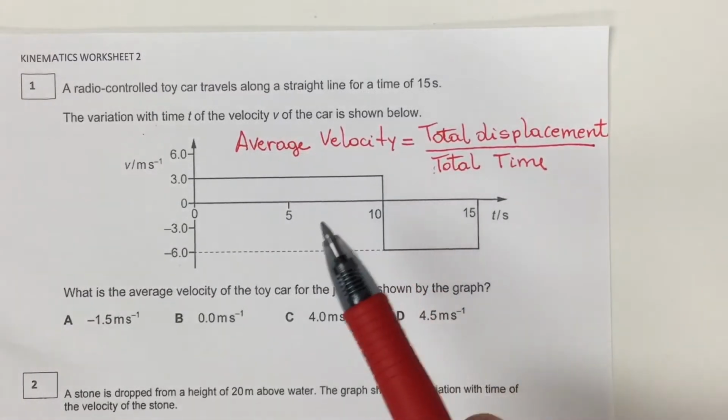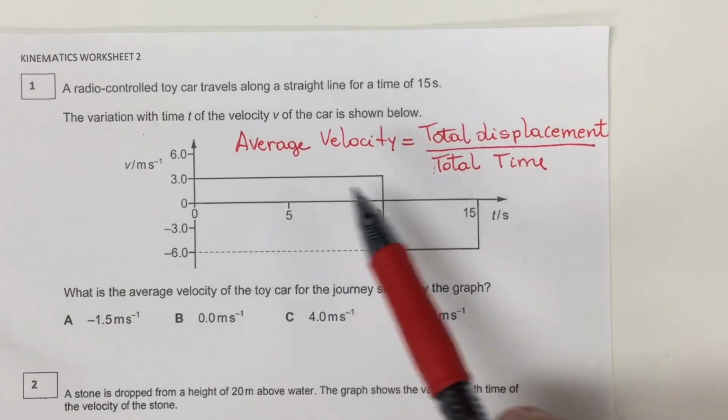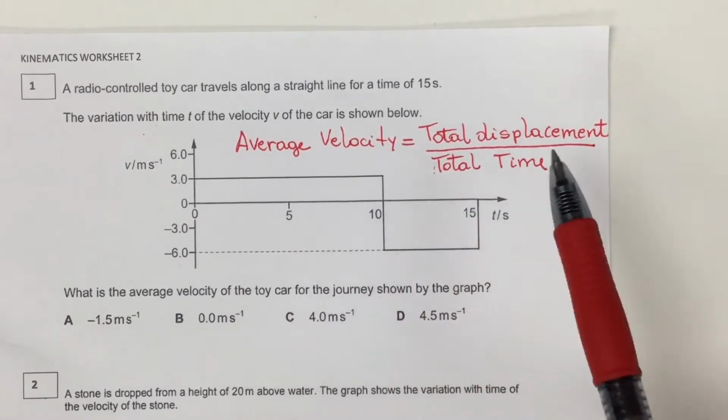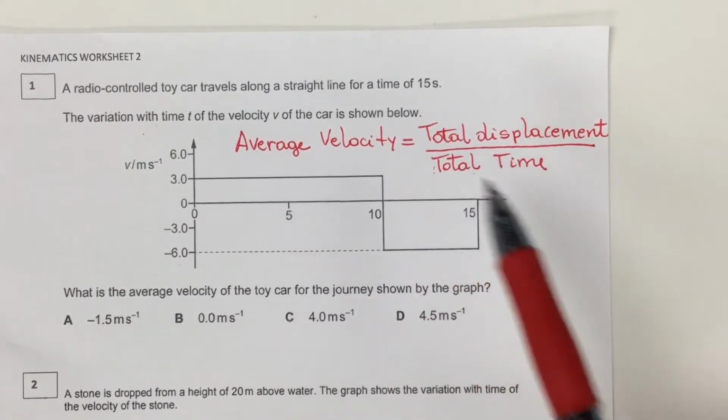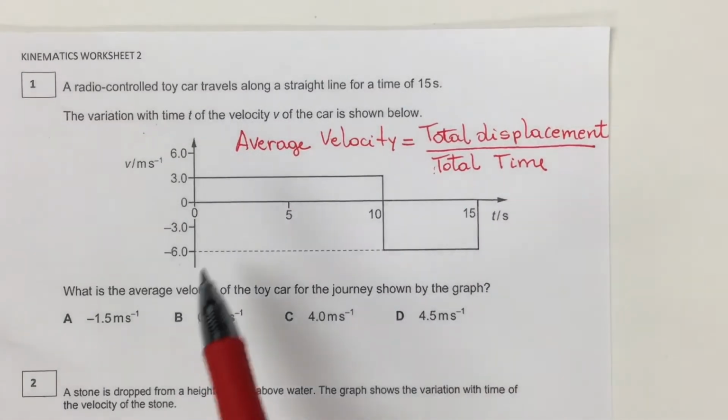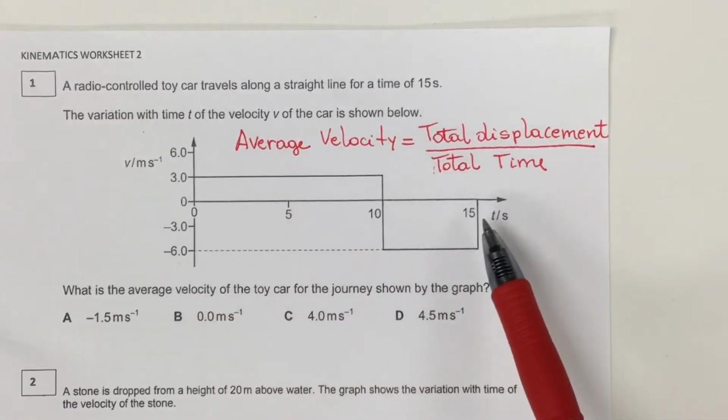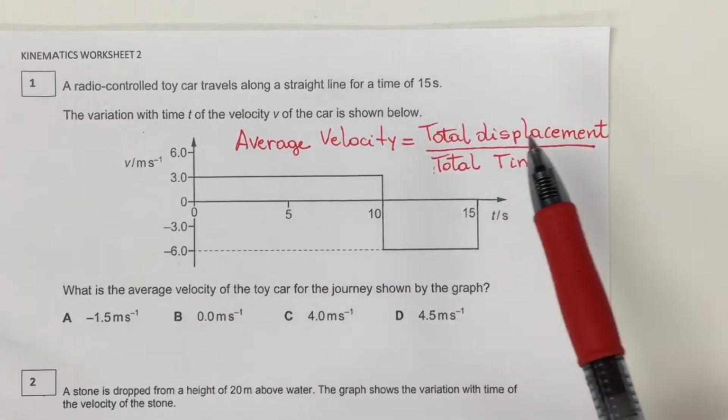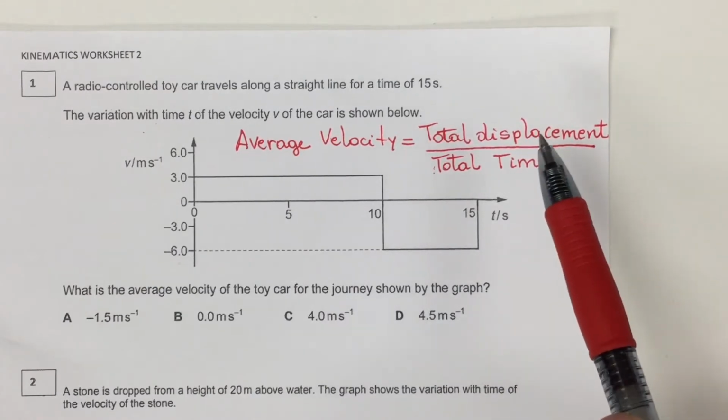In written form, the average velocity is equal to the total displacement over total time. We do have the total time from 0 to 15 seconds, but we need to determine the displacement.